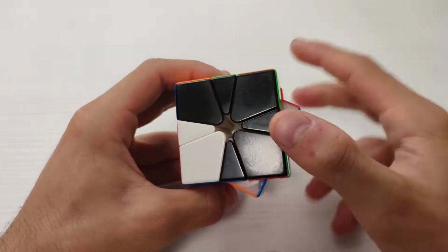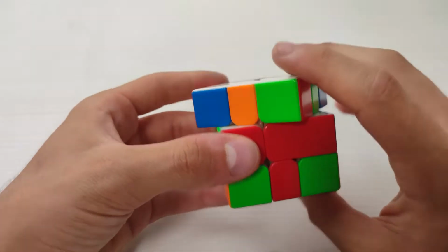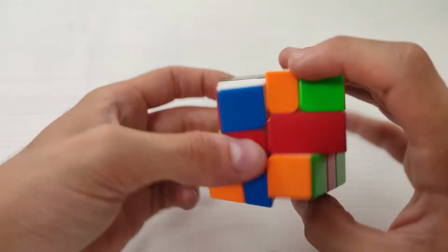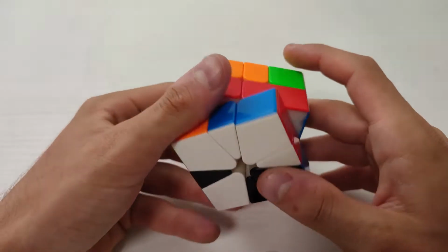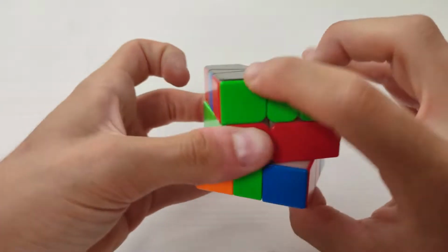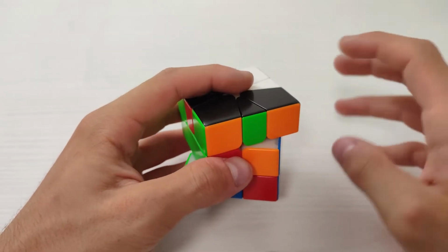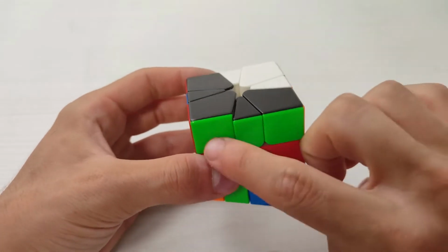If the edge is in the back like this, still the same thing as before, so you just take down the corners, D prime, and M2 to create the block. Or if you have it in the front, you can do the same thing as before, so you just bring down the edge, M2 to create the block on top, and bring it down. This is just something situational. Generally, you always want to build the block on the bottom layer, but sometimes building it on top is still fine.